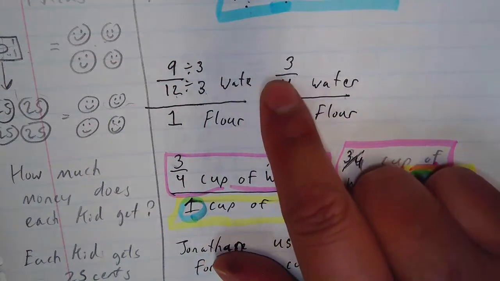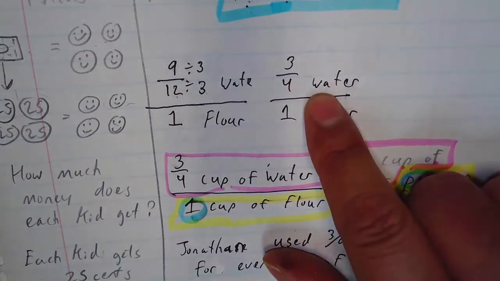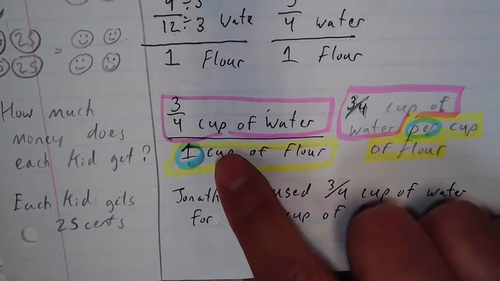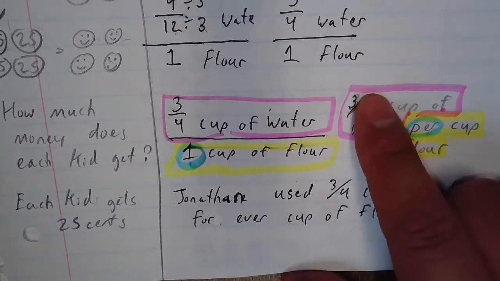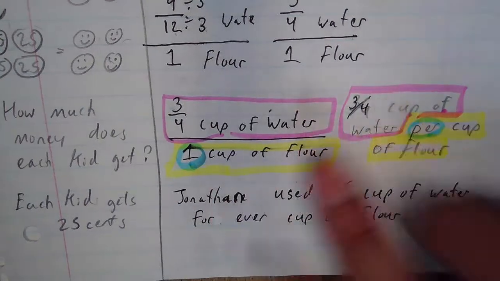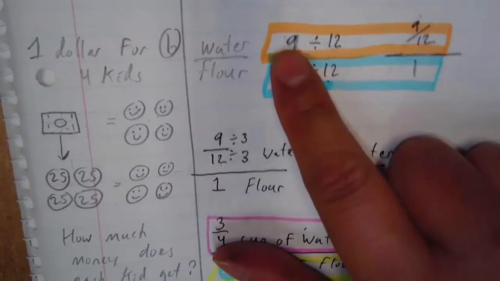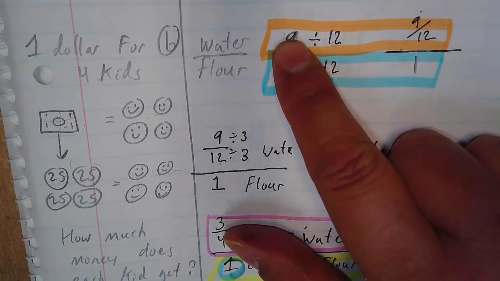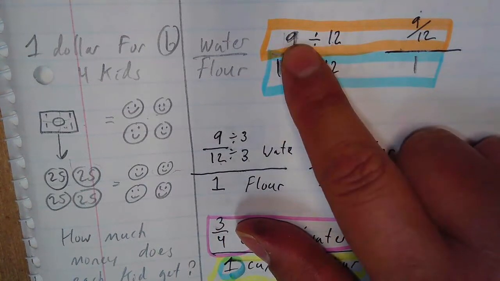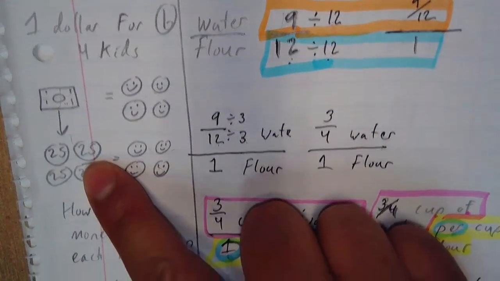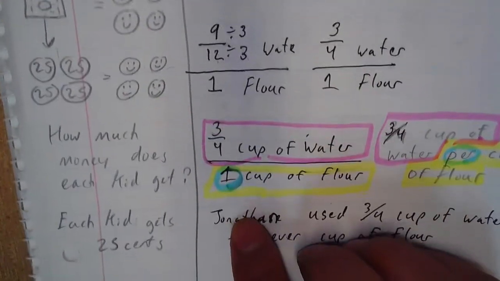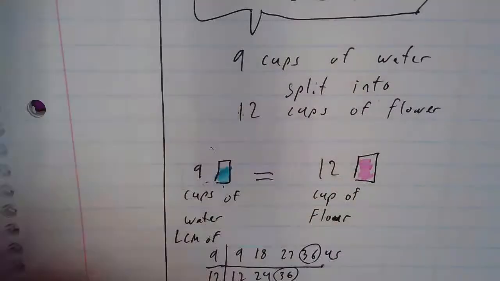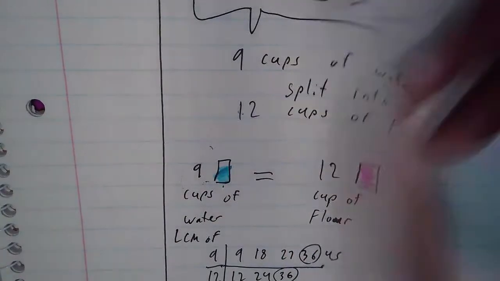Simplify that. You get 3 over 4 over 1. So this is a cup of water, 3/4 cup of water per cup of flour. How does this work? The only way you can divide a smaller number by a larger number is if you break the smaller number into parts. You're going to get a fraction as an answer. Okay? Just please understand that. Don't overthink it. Anyways, let's keep going.